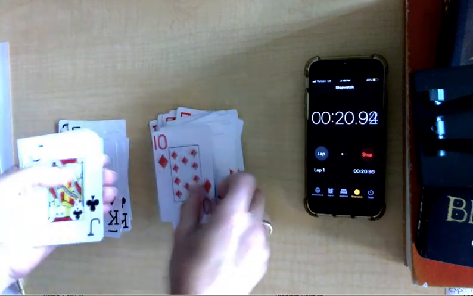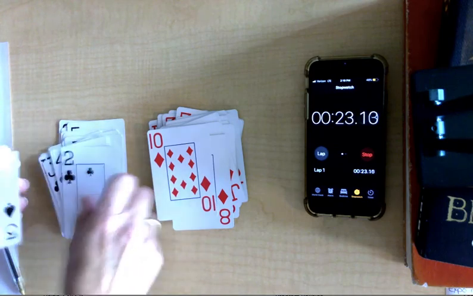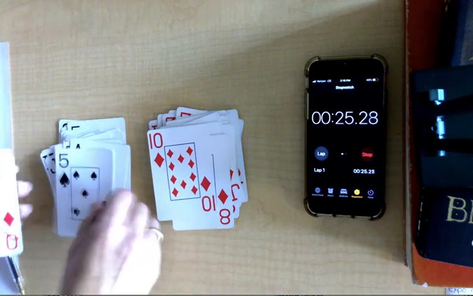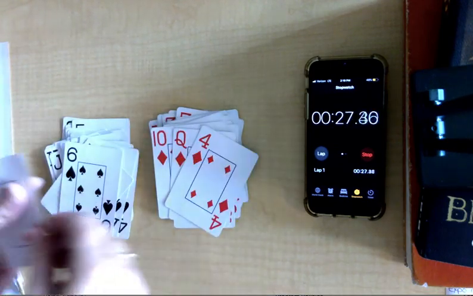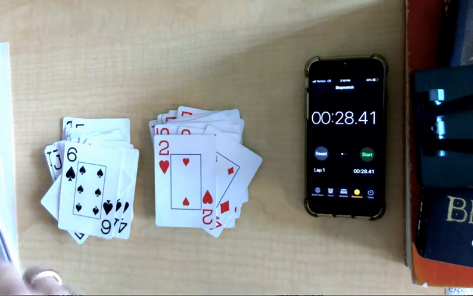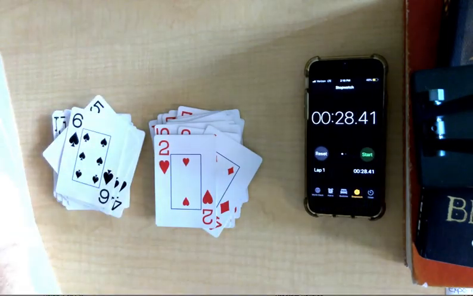All right, red, red. Maybe I didn't shuffle very good. Look at that, going pretty fast. Okay, oh, 28.41 seconds. So I'm going to write that in my data table, 28.41 seconds for our second trial.